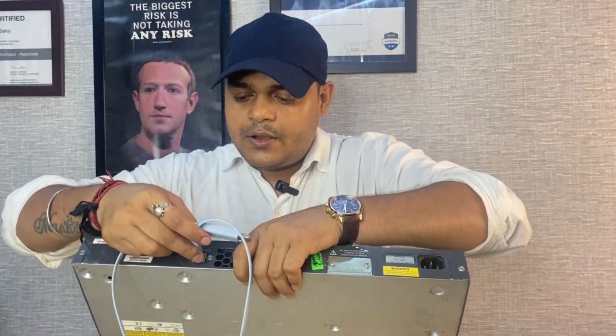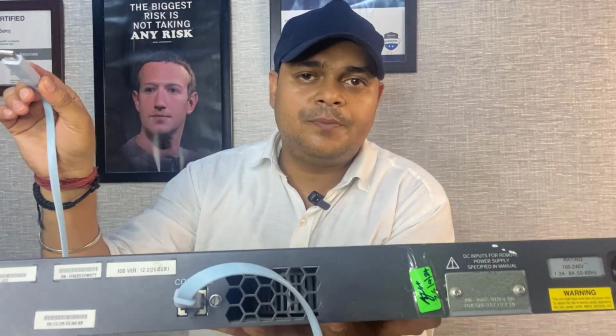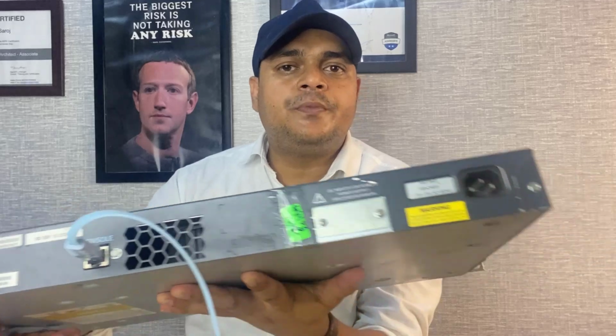You connect one end to the console port, and the other end to your desktop or laptop. On the desktop or laptop, you need to install PuTTY, a third party tool. Once you install the PuTTY terminal, we are able to access the IOS, the operating system contained in this layer 3 switch, and you can configure it as per your requirement.